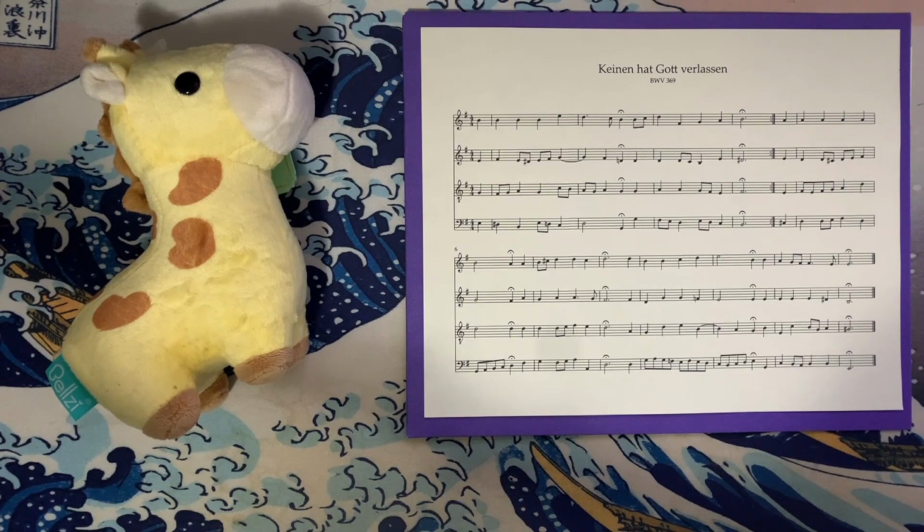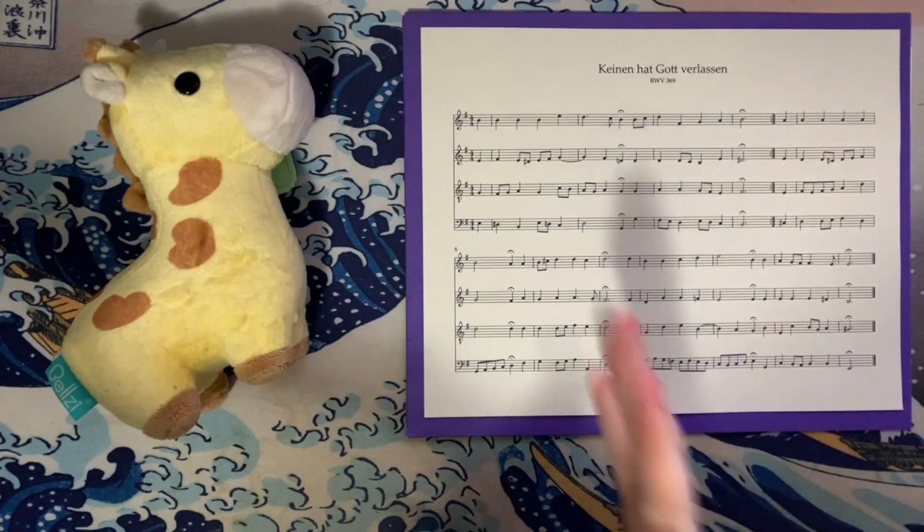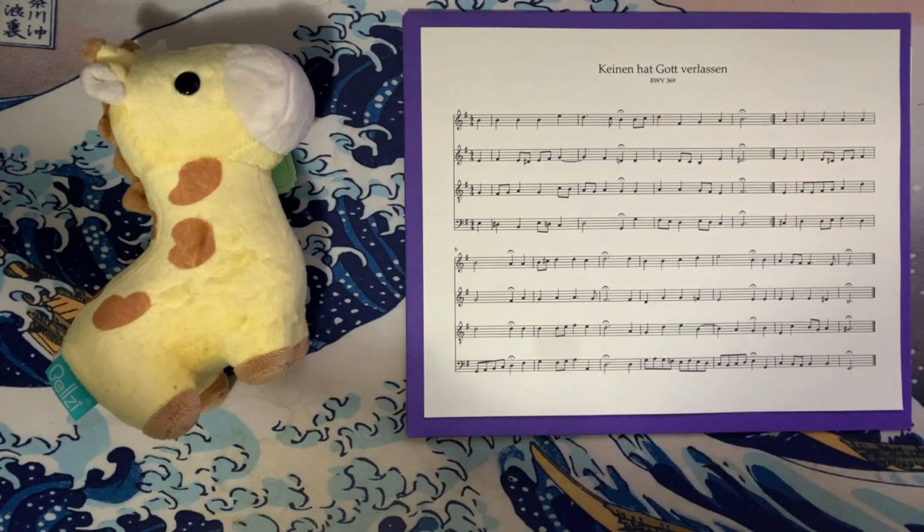All in all, relatively straightforward chorale. We get into some tangled harmonic tidbits here in the second system, kind of similar to yesterday's chorale as well, but all in all really not too much to write home about after you figure out exactly what's going on. We're going to hop right into the analysis.